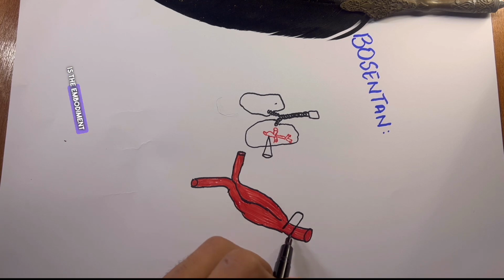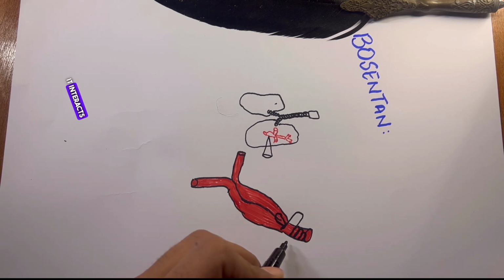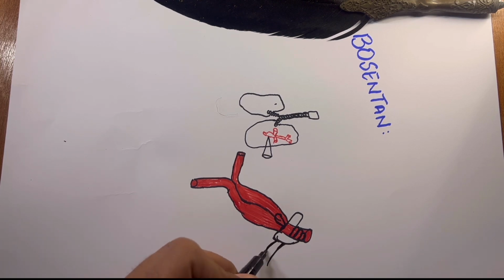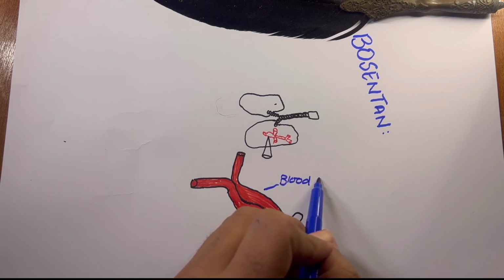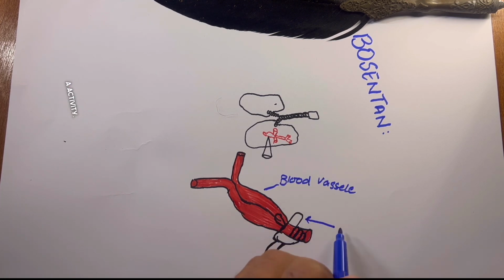This hand is the embodiment of endothelin A. It interacts with receptors designed specifically for endothelin A and B. When we administer bosantone, it scrutinizes the hand, effectively blocking endothelin A activity.